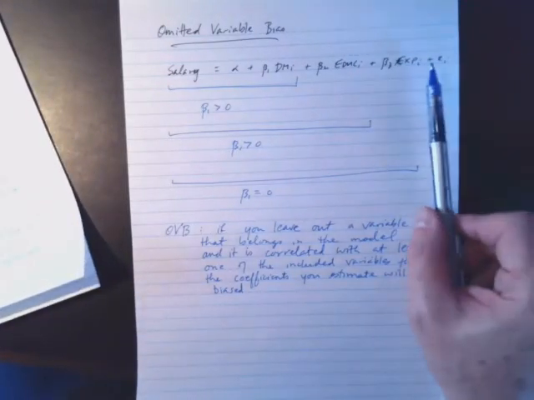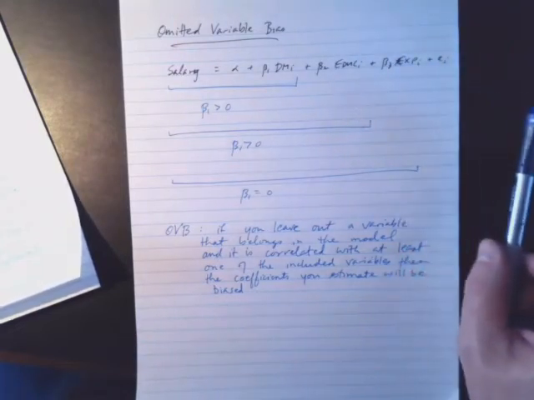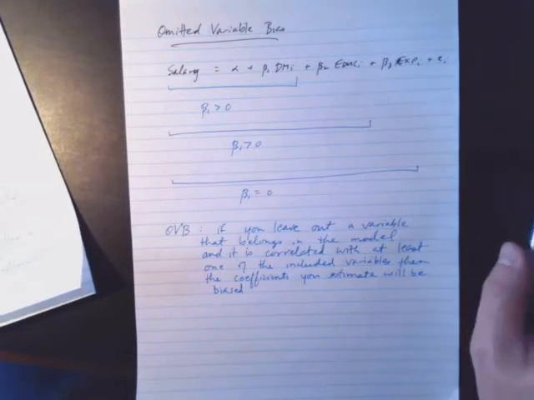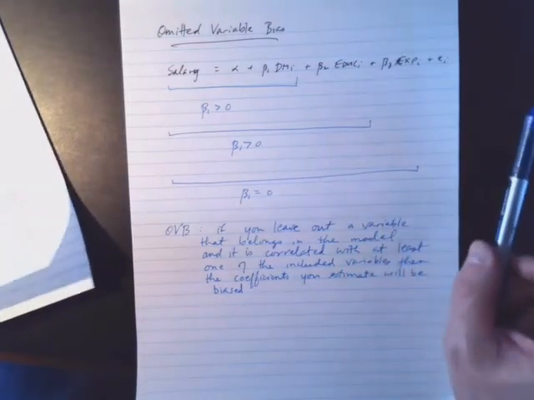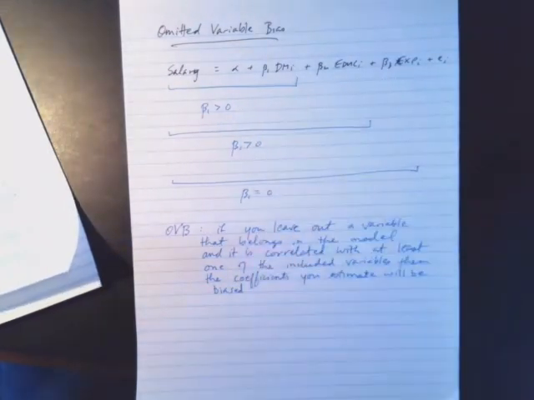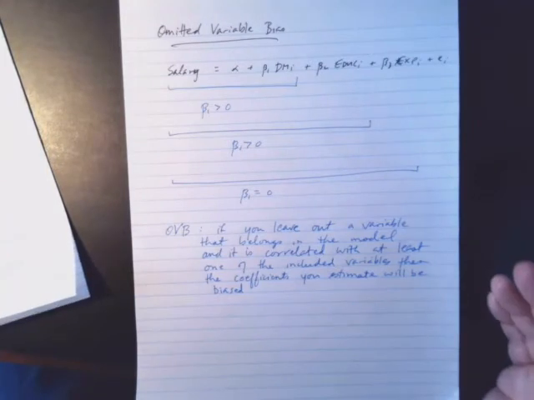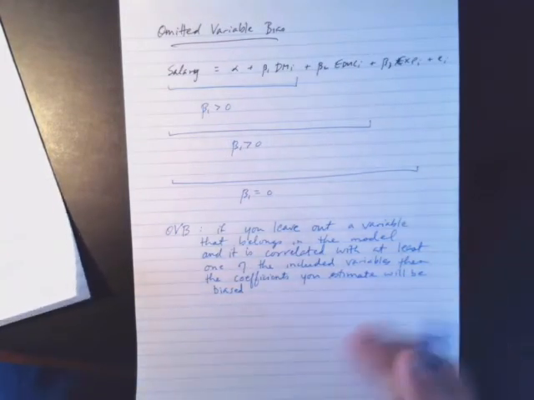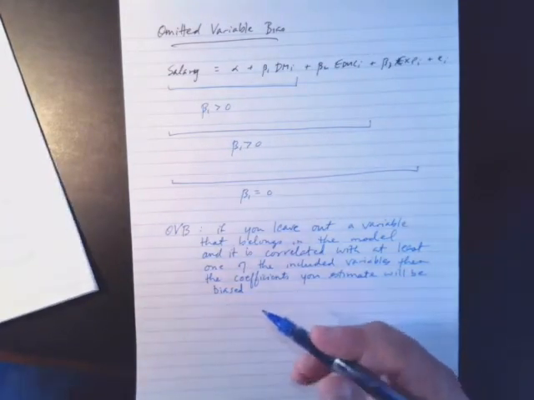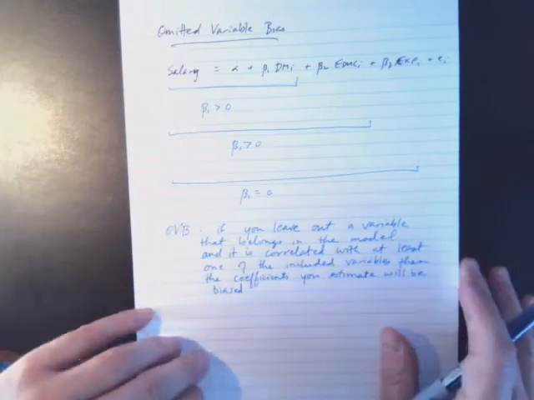And it can even come up if the variable that you are trying to decide whether to bring in or leave out, even if it's not significant on its own, it can still be correlated with the other variables and give you an omitted variable bias problem. So when in doubt, include the extra variables.